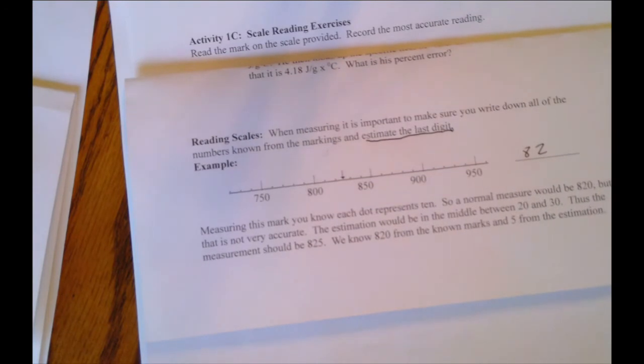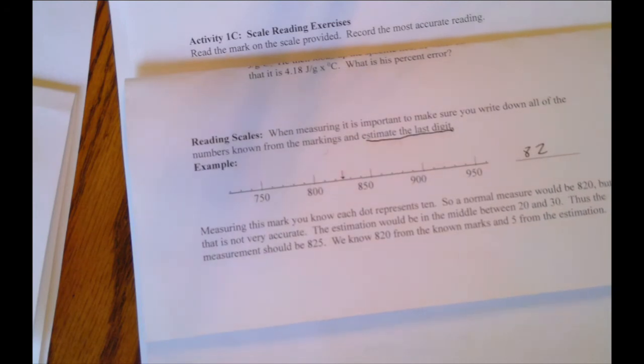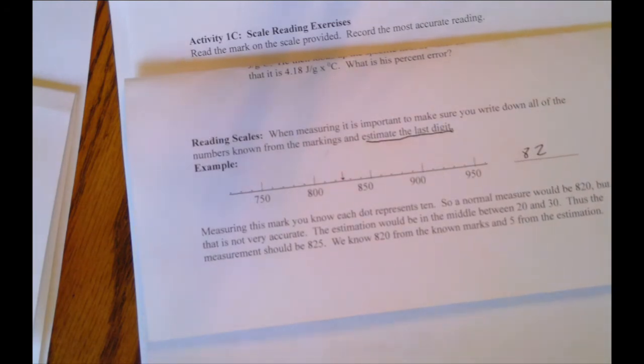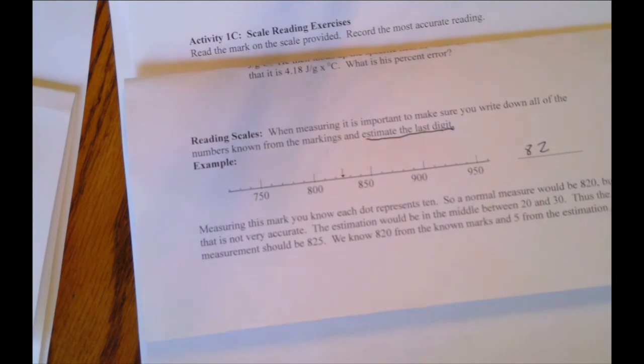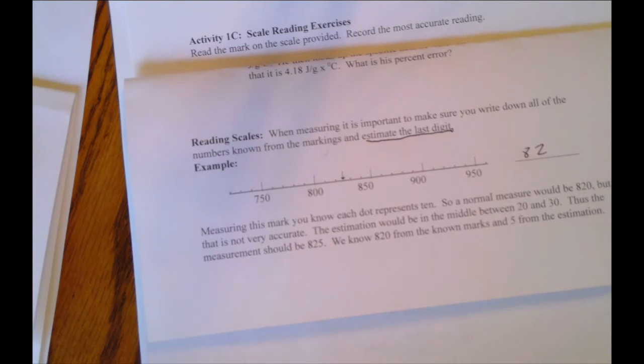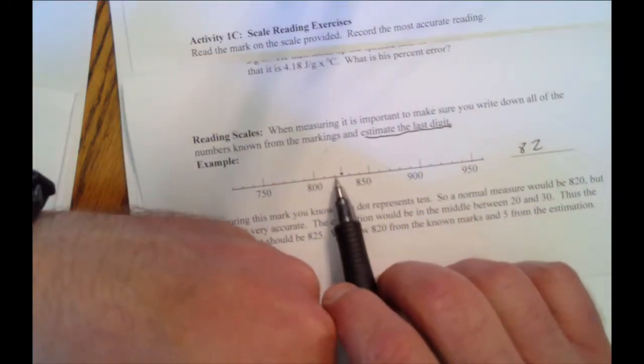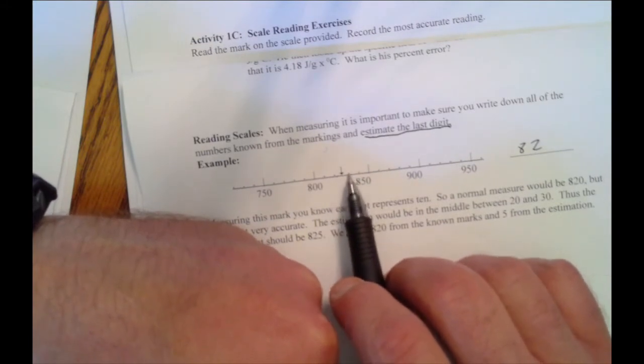Now, if somebody owed you $820 some dollars, would you be okay with 820? You would probably want to know exactly how much. So we go and we divide this thing basically into tens.